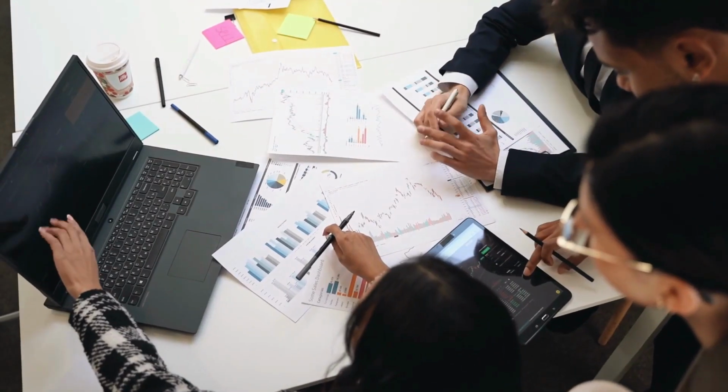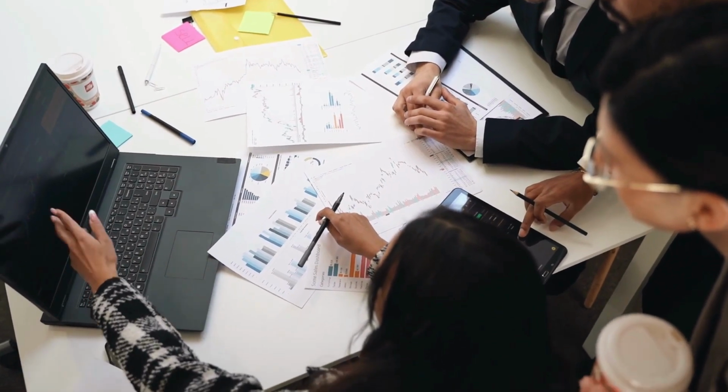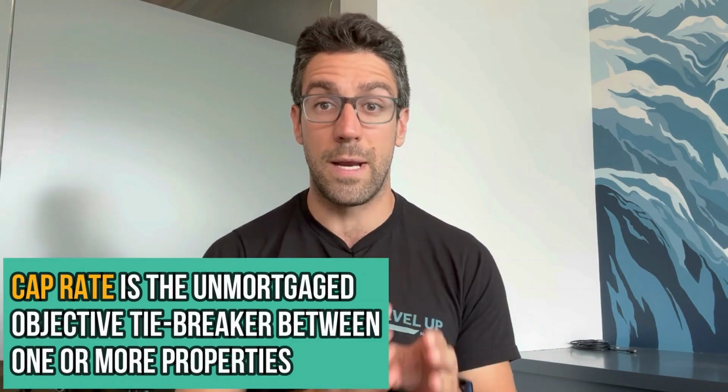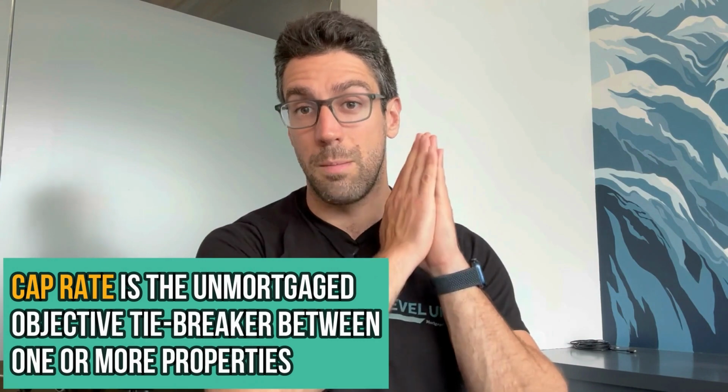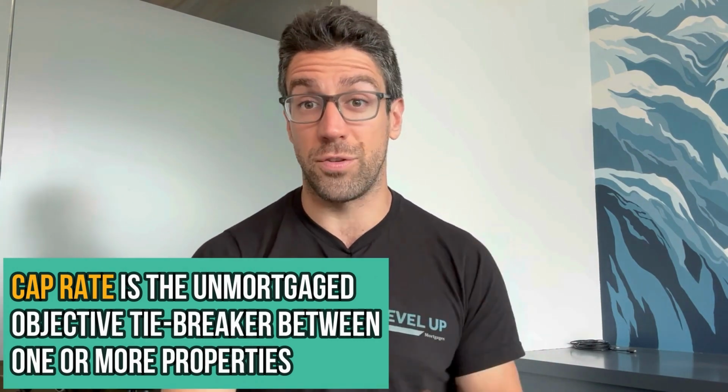There are many other metrics that include your cash flow and your mortgage costs, which are very important. But objectively speaking, with a cap rate, you gotta keep it isolated, and you just have to be a realist around when you apply a cap rate and when you layer on other formulas so you can make a holistic decision. But again, cap rate is the unmortgaged objective tiebreaker between one or more properties for you to see how sustainable it is.